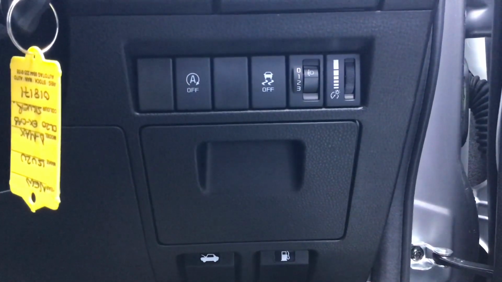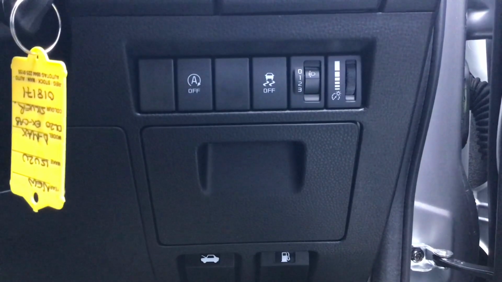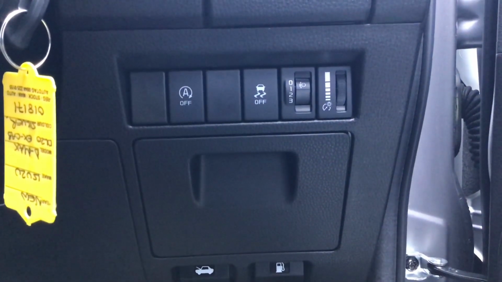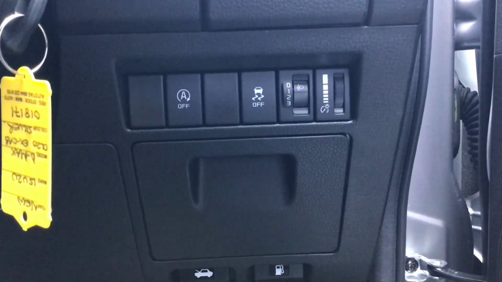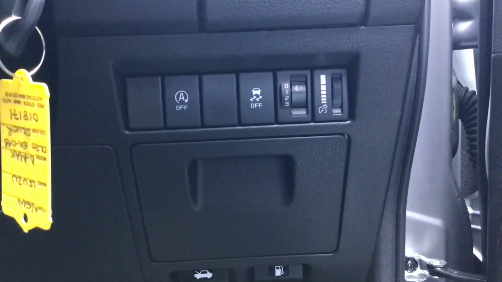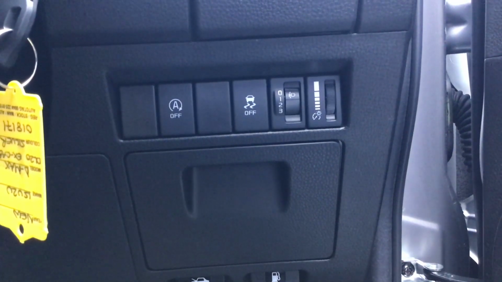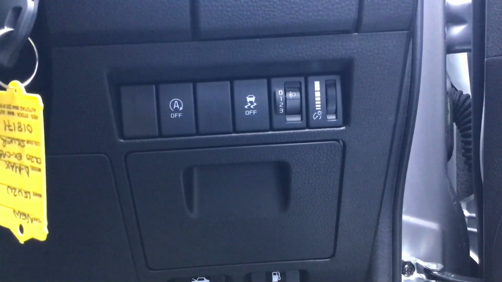The picture of the car with off underneath, that turns your traction control off. The one to the right of that does the angle of the headlights. So if you have a lot of weight in the back, you can adjust the angle of your headlights so you don't dazzle drivers coming the other way. And the button to the right of that does the brightness of the dials. You can tailor that to suit.